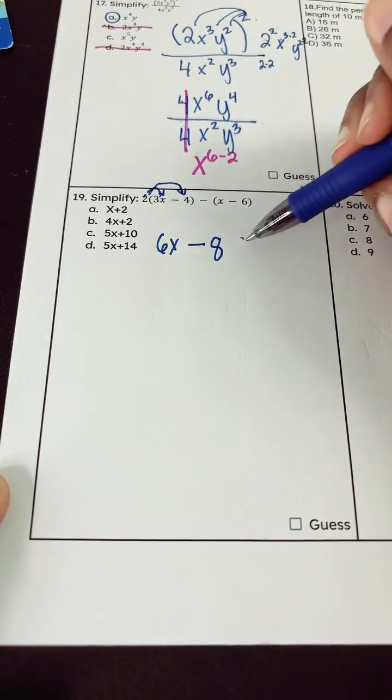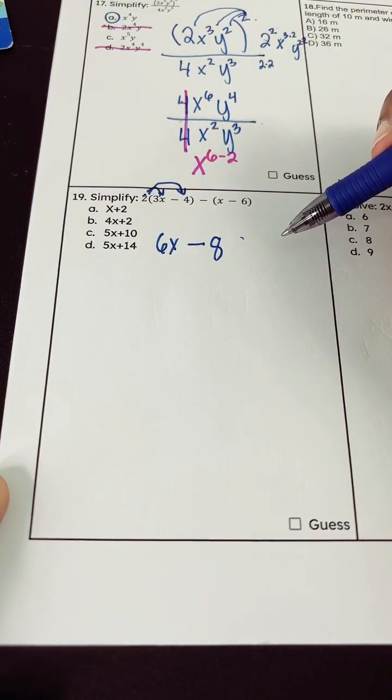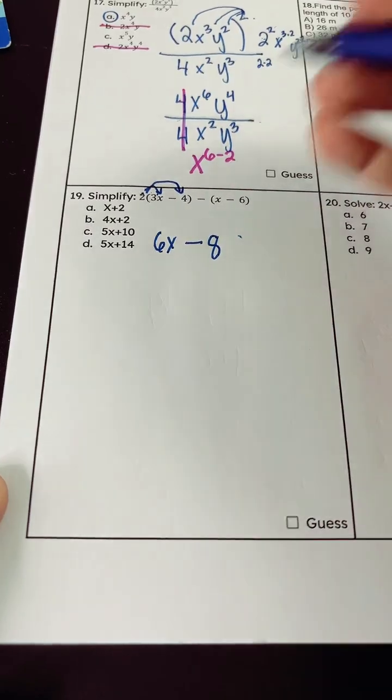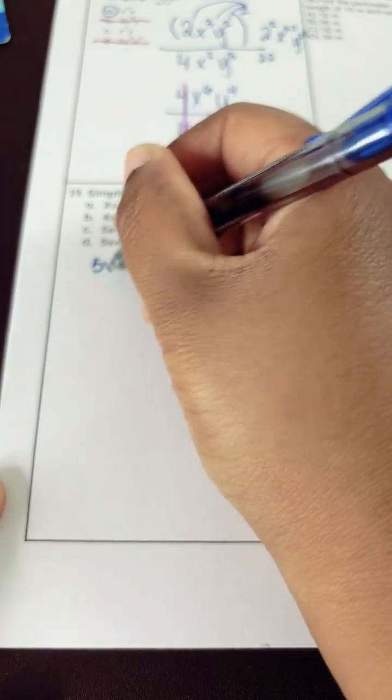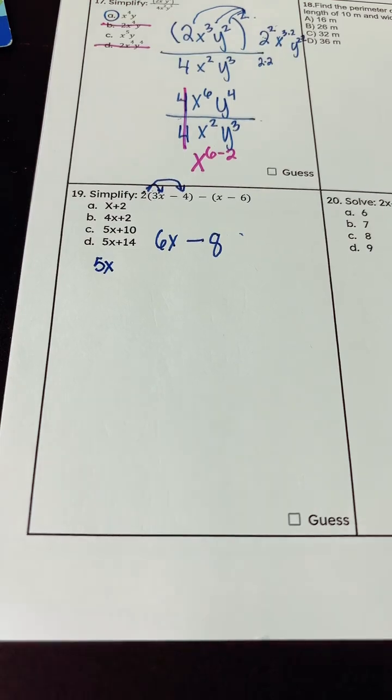What am I writing right here? Oh, I got to fix it, Danielle. 6x, negative x. Like I said, it should be 5x. Put it again, Michael. 5x plus what? Hey, Trey. Good. I see those pluses.